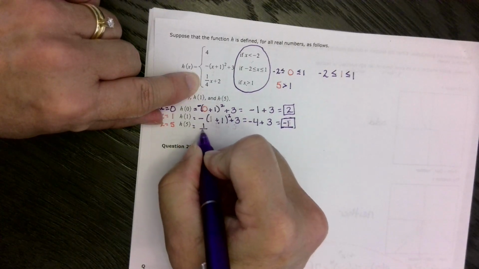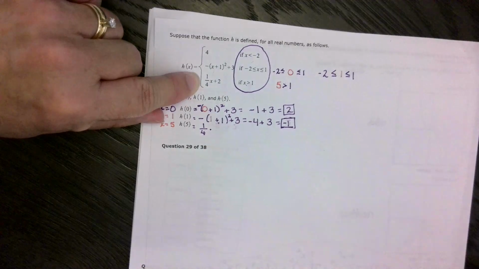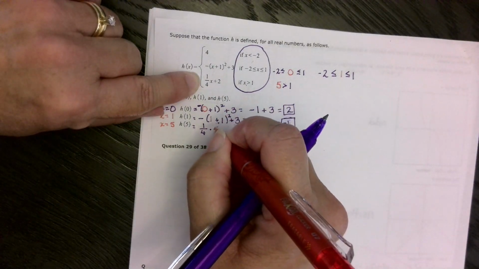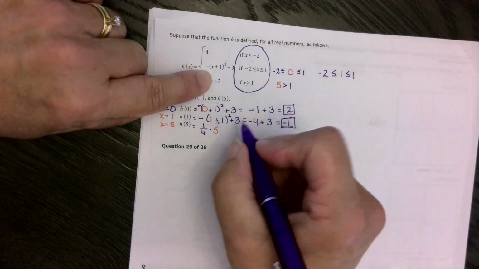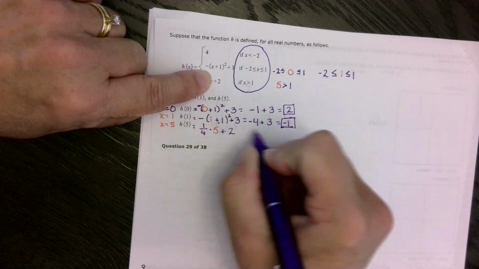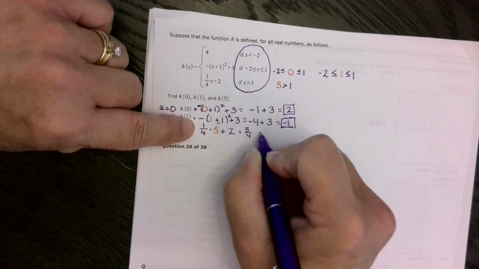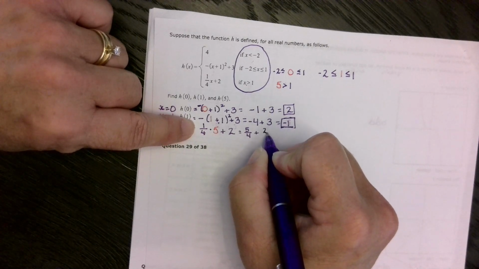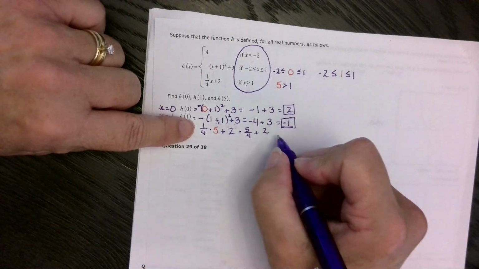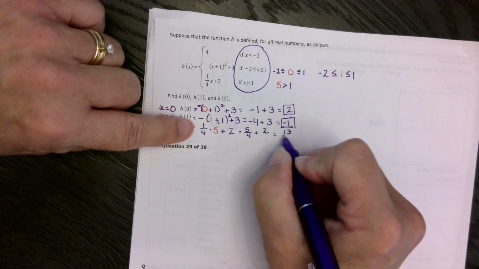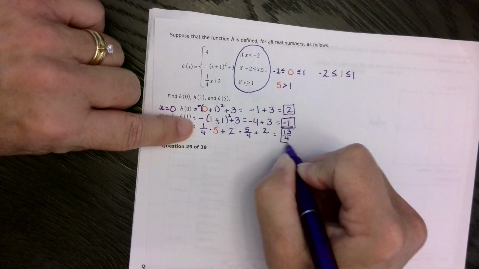I have 1/4 times 5 plus 2. So that gives me 5/4 plus 2. I think it's going to give us 13/4, but I better check it on my calculator.